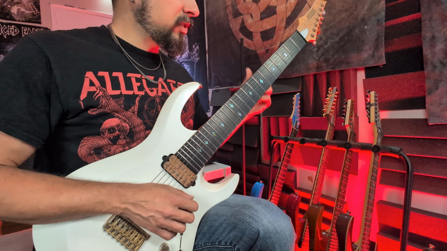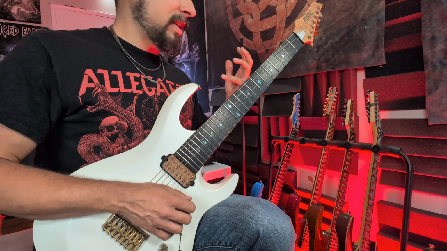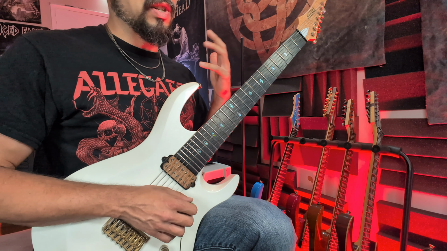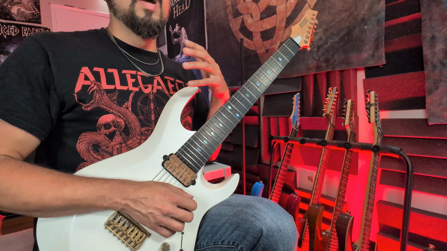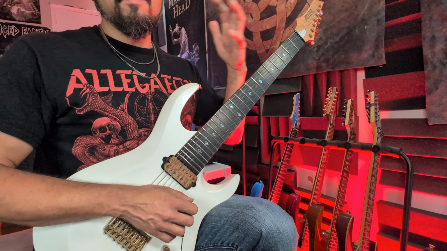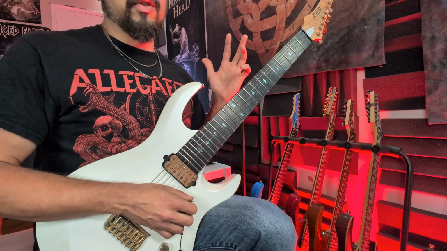So the next scale we're going to get into is the E Phrygian dominant scale. And this one is used, like I said, a lot in thrash metal. You know, Kirk Hammett has used it in some Metallica solos. Alex Skolnick uses it. Yngwie, I mean, the list goes on. This is a scale very prominent in all genres of metal.